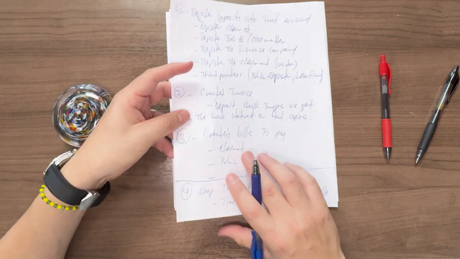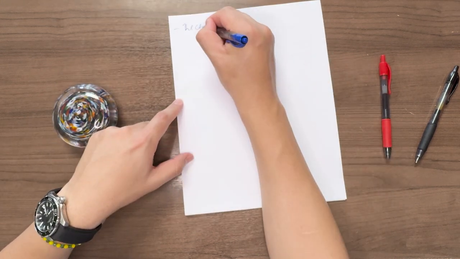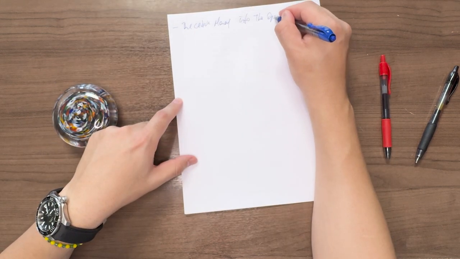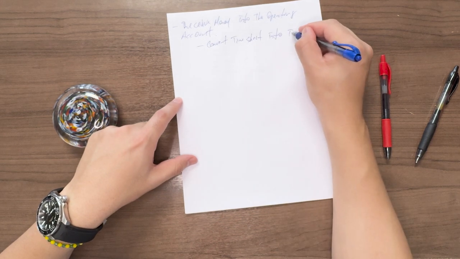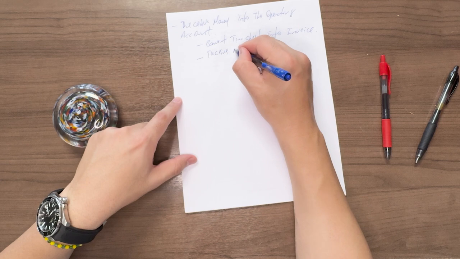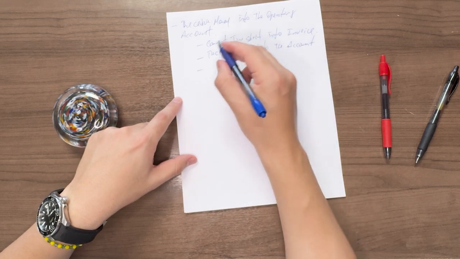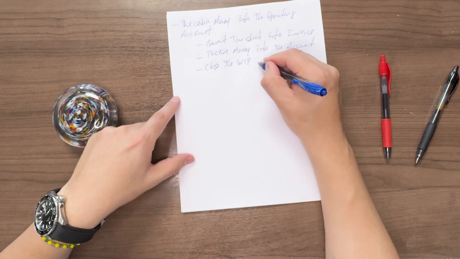The 5th step is going to be to receive money into the operating account. In order to do that, we have to convert the timesheet into an invoice. We also have to receive money into the account. Last but not least, we have to close the work in progress balance.